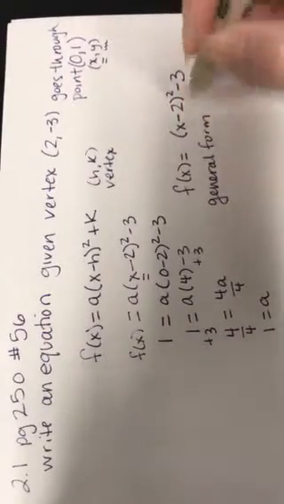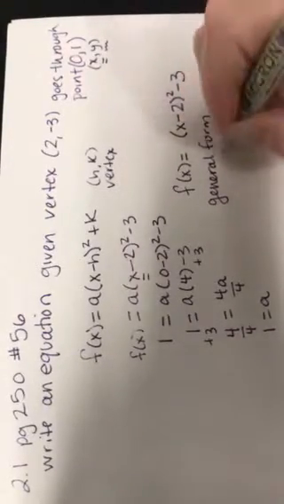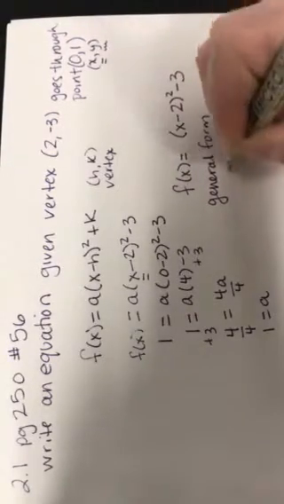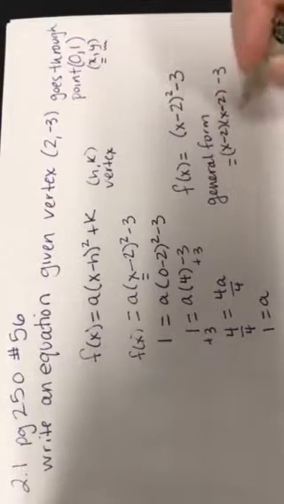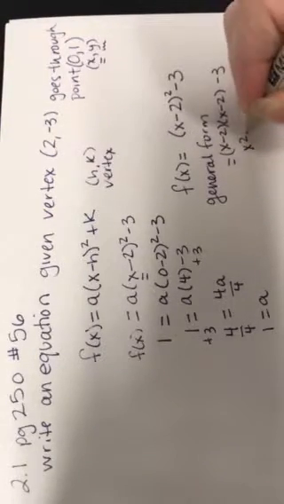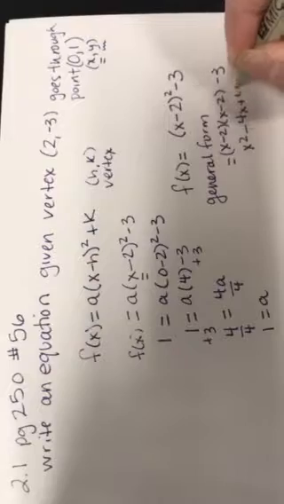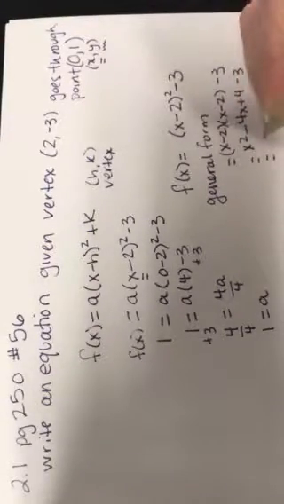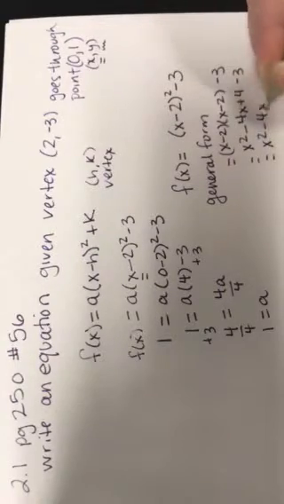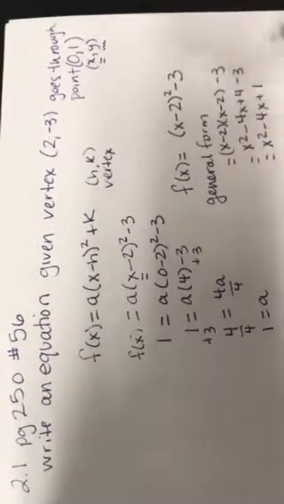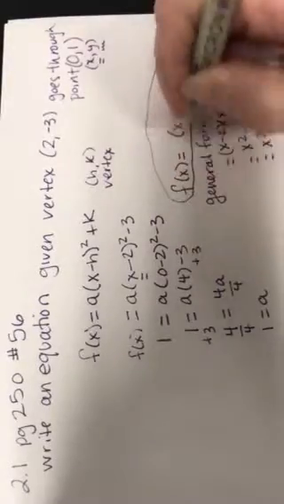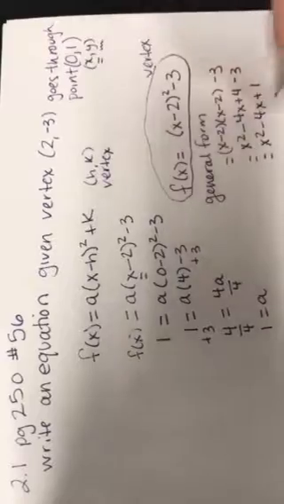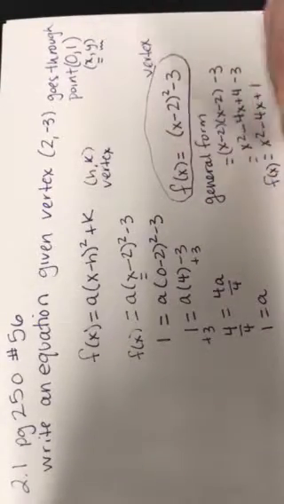you're going to FOIL x minus 2 squared, and then combine like terms and simplify. So I would get x squared minus 4x plus 4, still have the minus 3. So this equals x squared minus 4x plus 1. So here's my equation in vertex form, or if you multiply everything out, then you have your equation in general form.